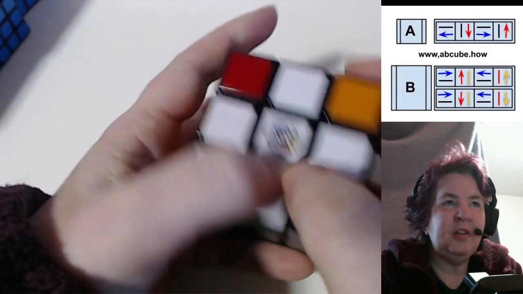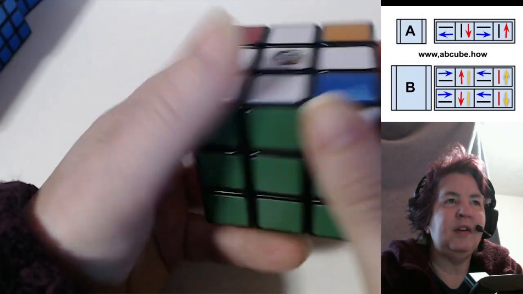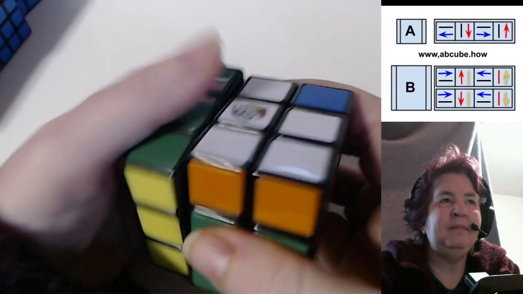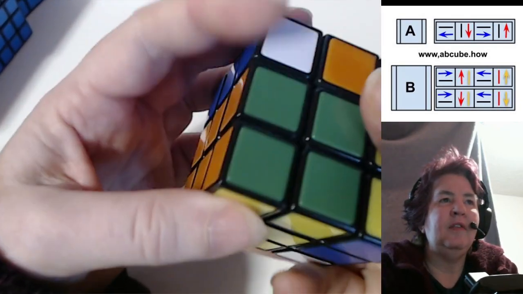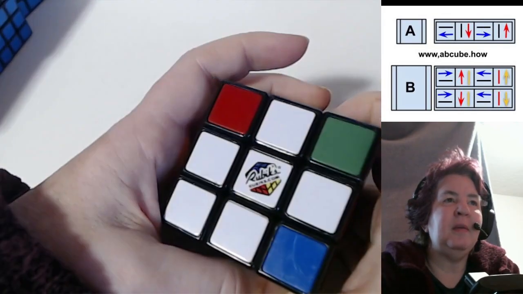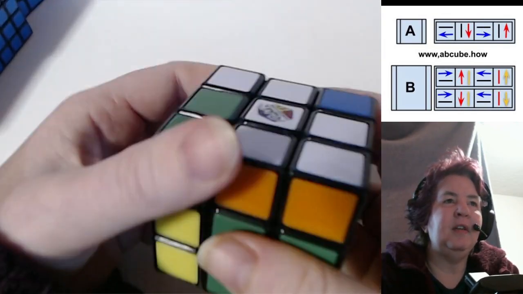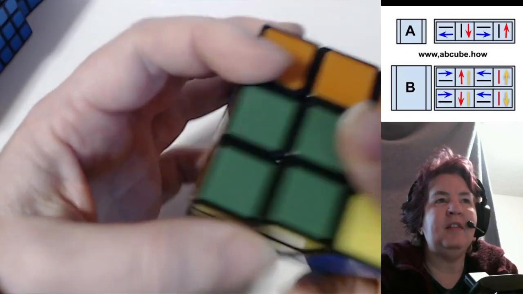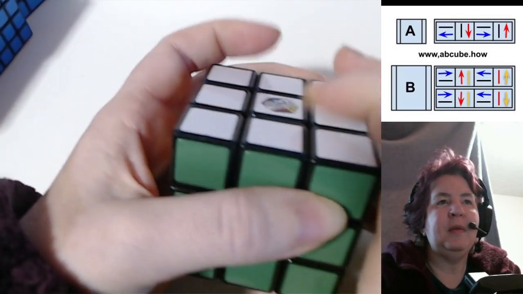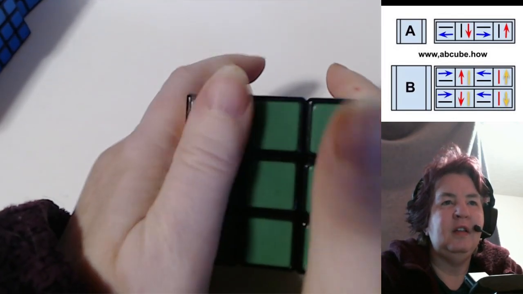When these are the 2 columns you use, it moves these 3 corners around. Again, if I do it 3 times, I get back to start because of the mathematics of the cube. Okay, so that's Formula B if you use the outside columns.